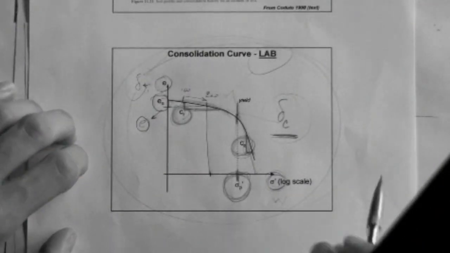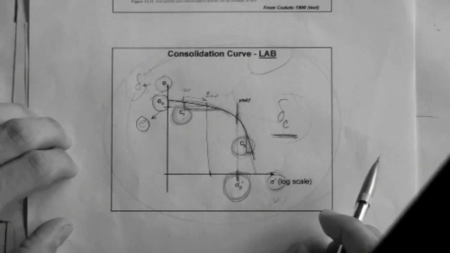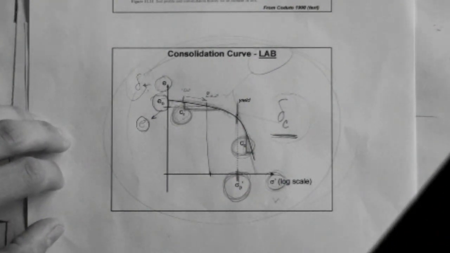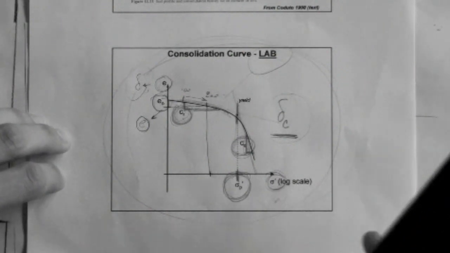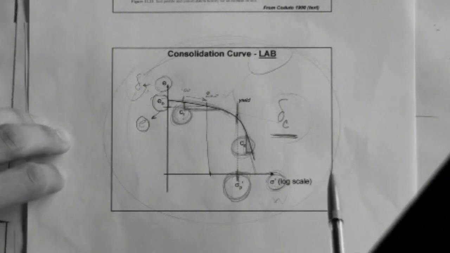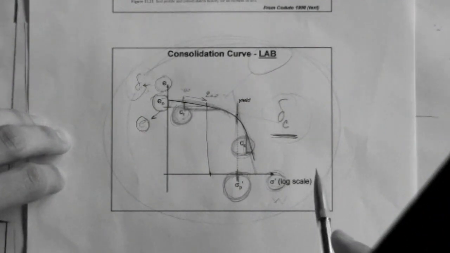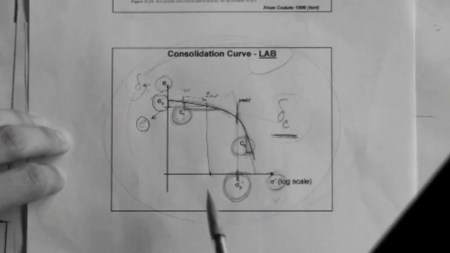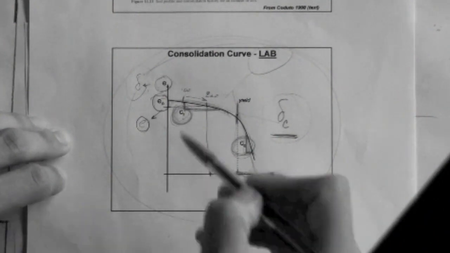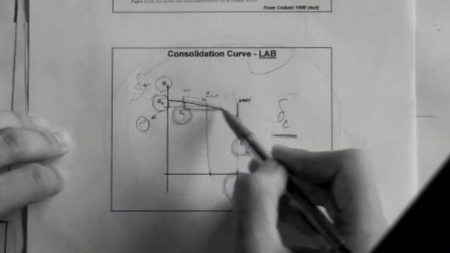It's quite straightforward, actually. Now, where it becomes maybe a little bit tricky is in the equation. Why? Because look, this is a log scale. There are two parts to this curve.